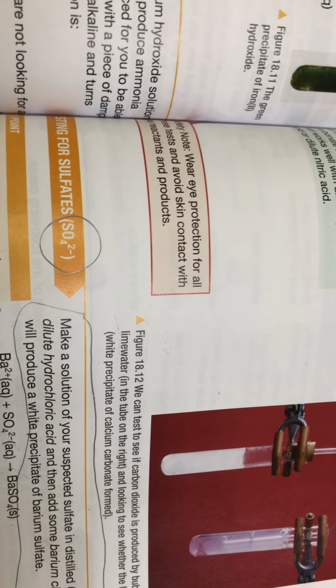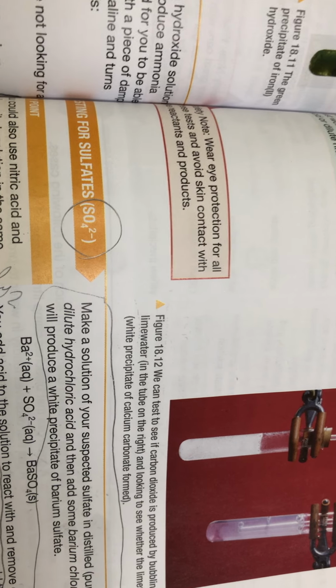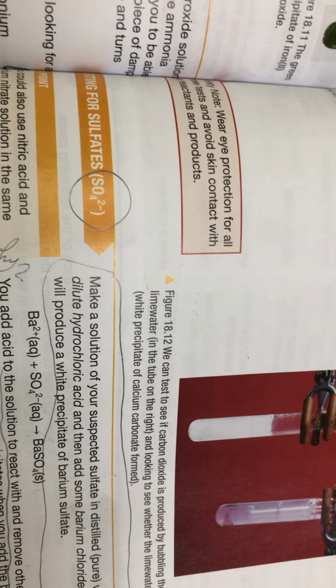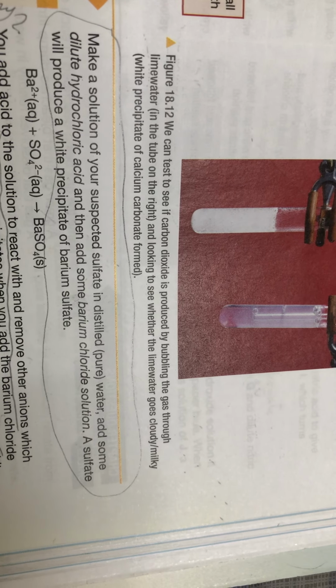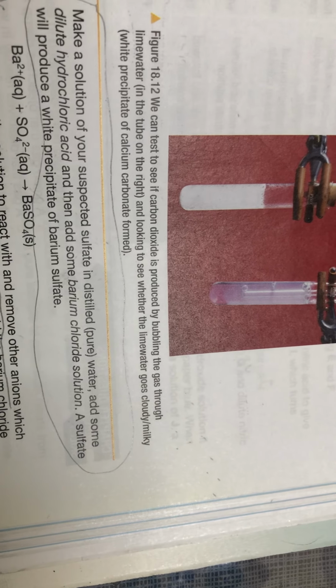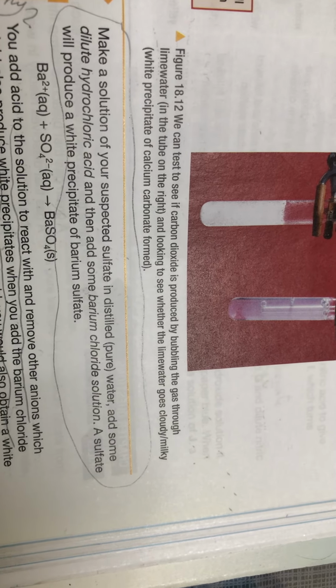I test the presence of sulfate by precipitation with barium chloride solution. To an aqueous solution of the solid under test, add dilute hydrochloric acid followed by a few drops of barium chloride solution.